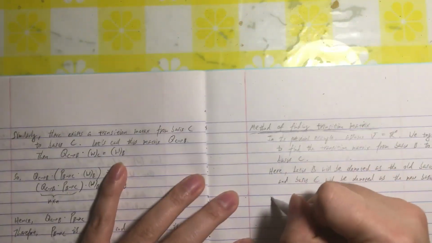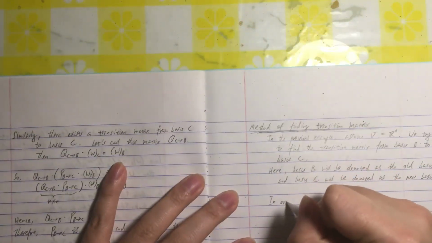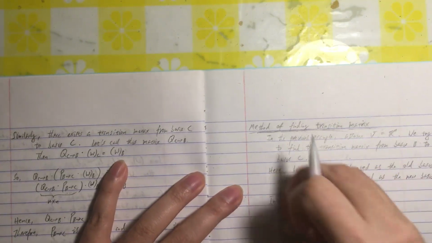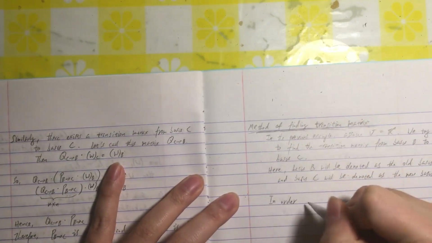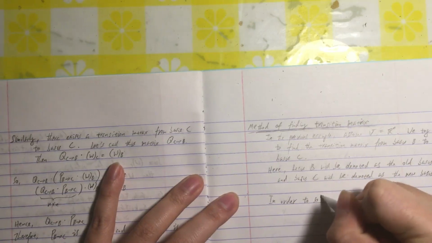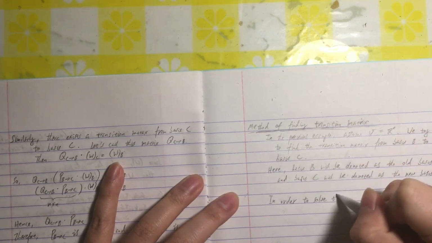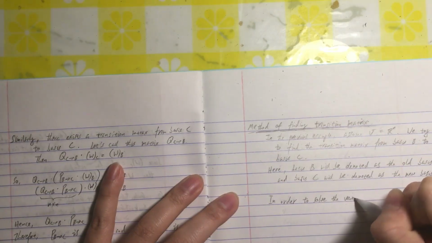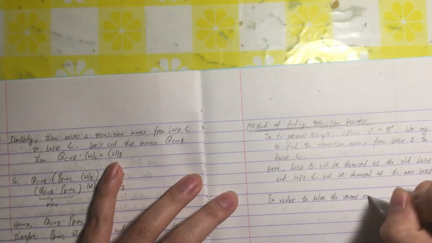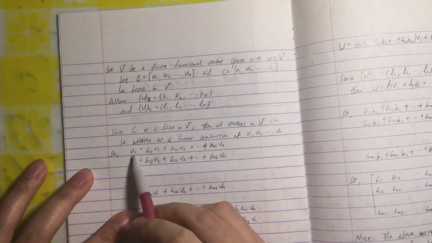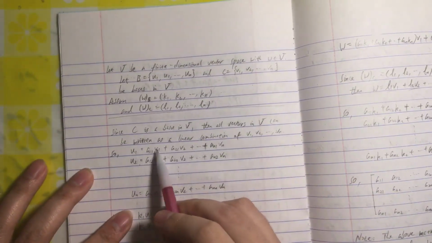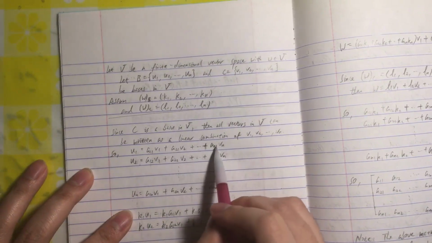So, in order to solve the vector equations, let's look at the first equation first. In order to solve the vector equation, U1 equals A11 V1 plus A21 V2 plus An1 Vn.